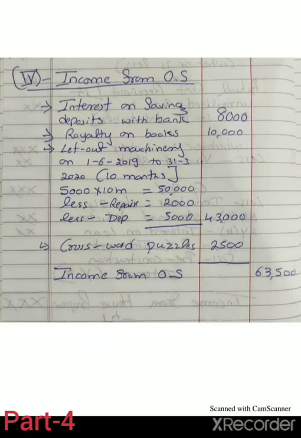Income from other sources: interest on saving deposit with bank 8,000. If it were interest on a post office savings deposit, the exempted limit would have to be reduced, but this is an SB account with a bank only. So it is a part of income from other sources without any exemption limit involved, but it is also eligible to claim under section 80TTA. Next one, royalty on books 10,000. It is also deductible under section 80QQB, eligible to claim.